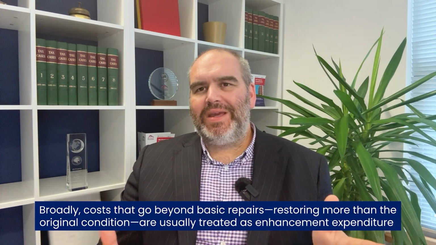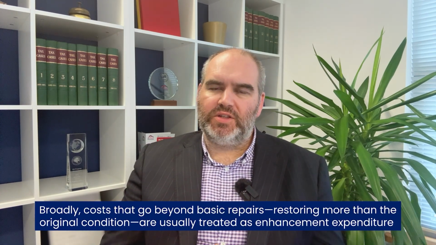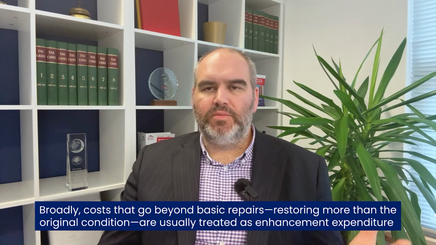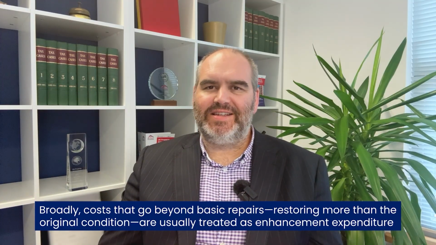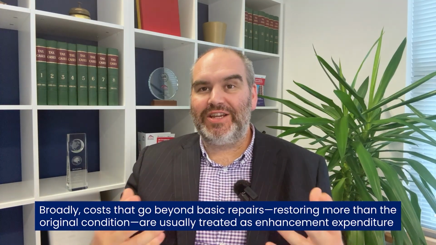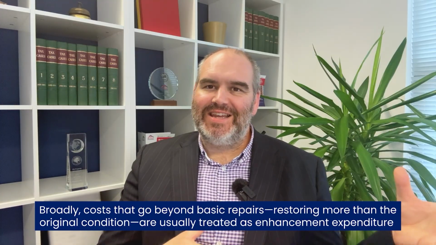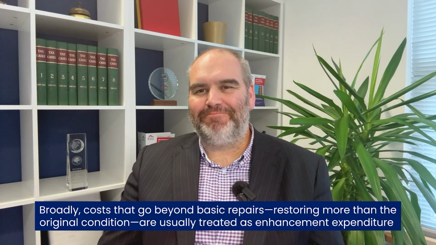Distinguishing between capital and revenue or repair expenditure is often highly complex. Broadly speaking, costs that go beyond simple repairs, meaning they do more than restore the asset to its original condition, are typically treated as enhancement expenditure. Such costs may be allowable as deductions when calculating the capital gains, further reducing the capital gain.